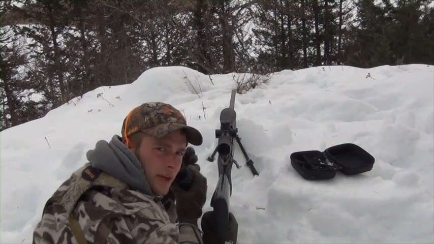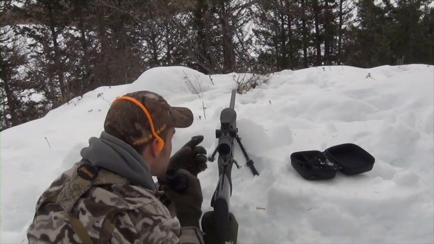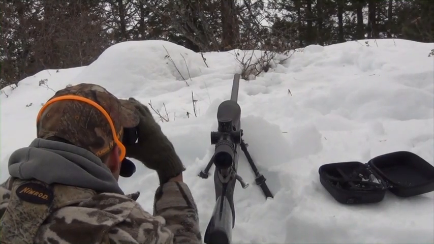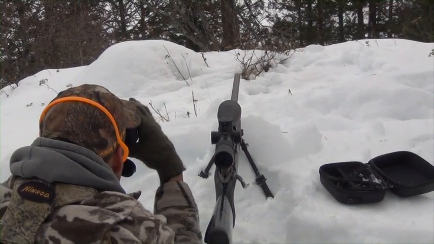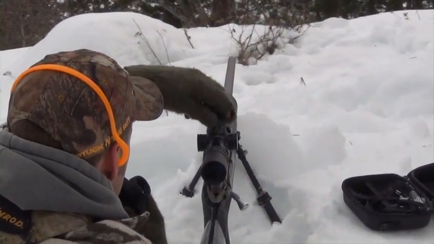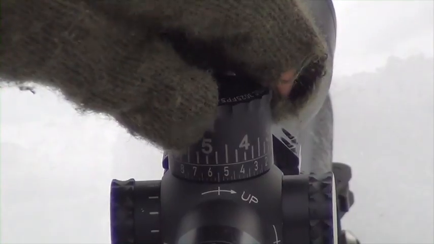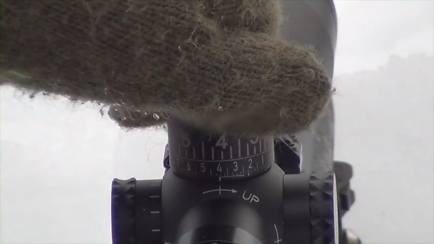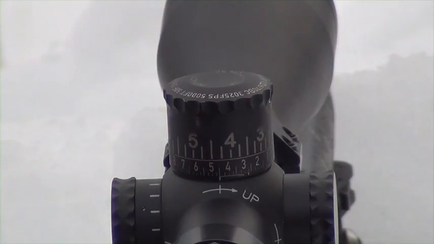We did a little calling. We have 2 coyotes out here working their way towards us. They're right at the edge of those cattails. It's 1,085 yards, 24.5 minutes of angle. We've got a full revolution, 24.5.